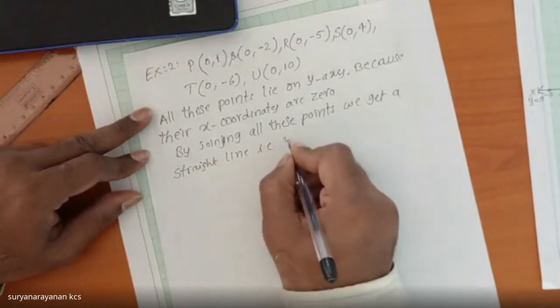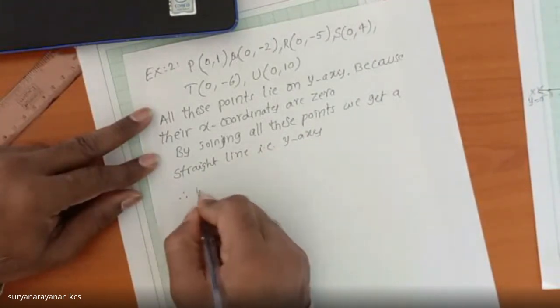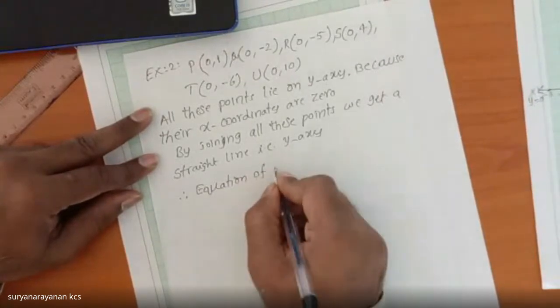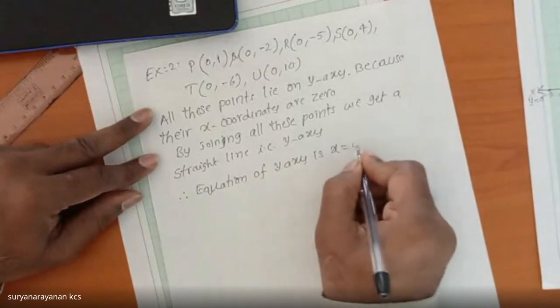That is nothing but the y-axis. Therefore, the equation of the y-axis is x = 0.